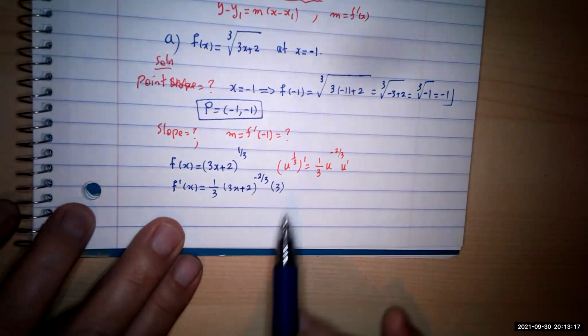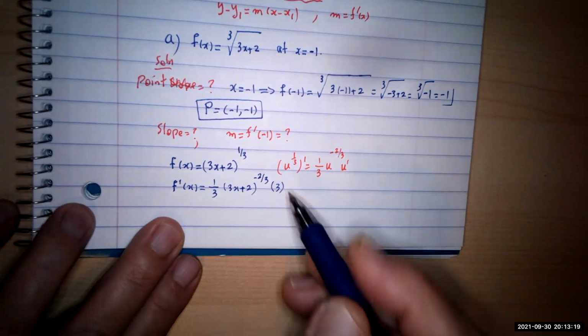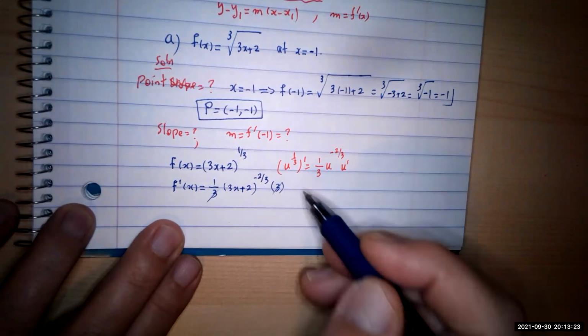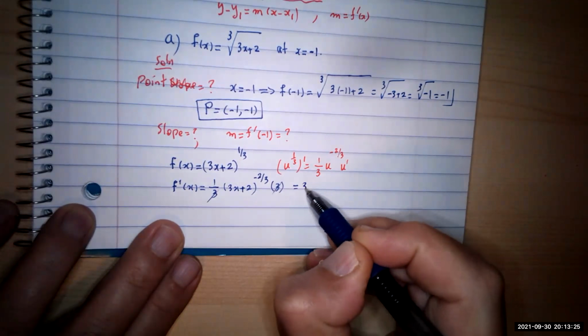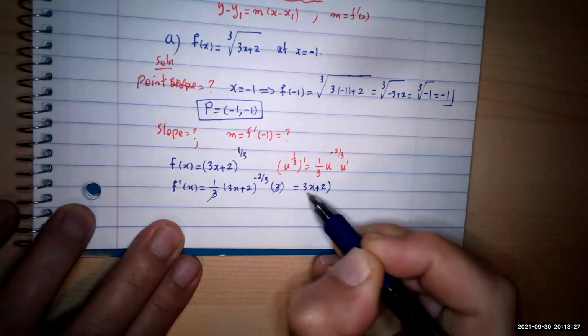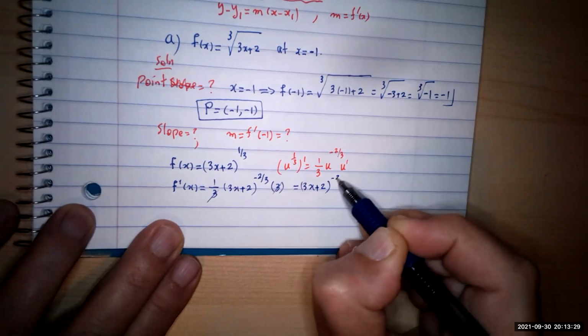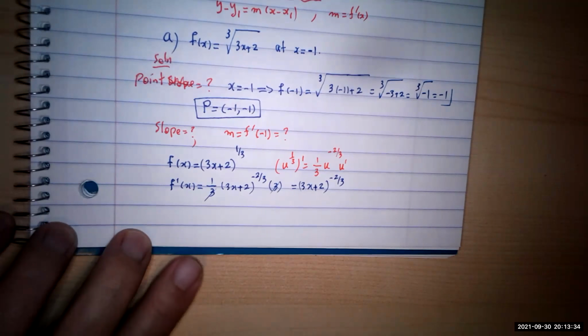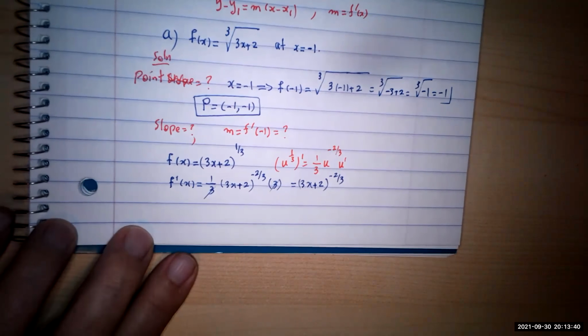Okay, but we can simplify. You see, 3 and 3 would be simplified. So what are we going to have? That will give us 3x plus 2, everything to the negative 2/3. That would be f prime. Any question? So you see, it's the chain rule again. You have to apply the chain rule to get this one.